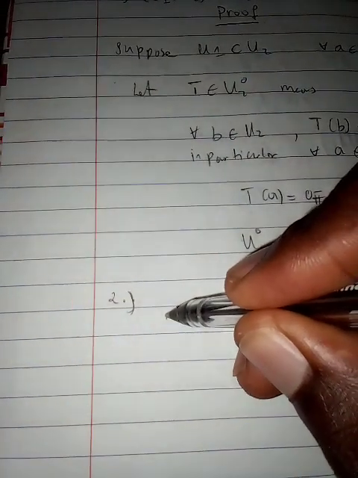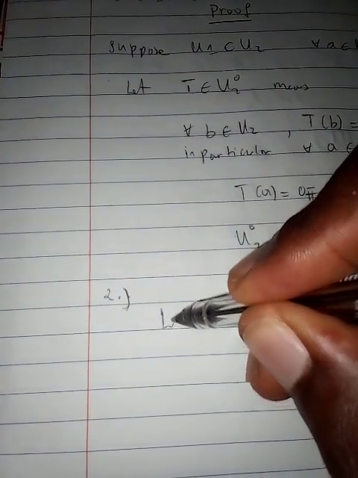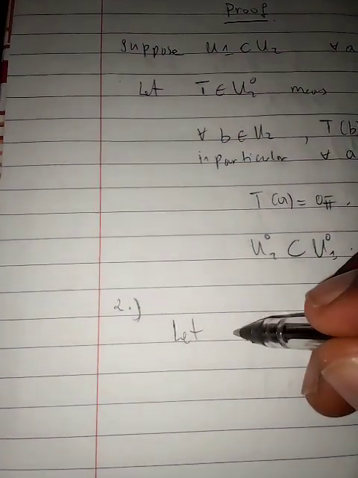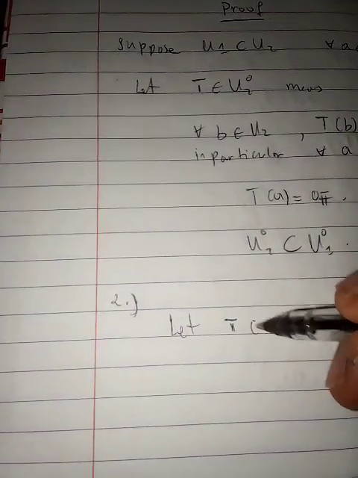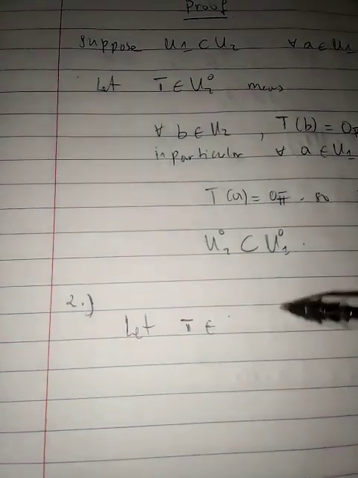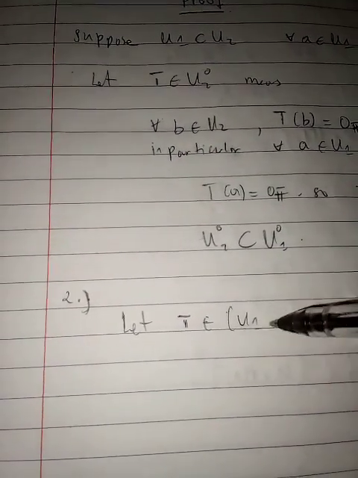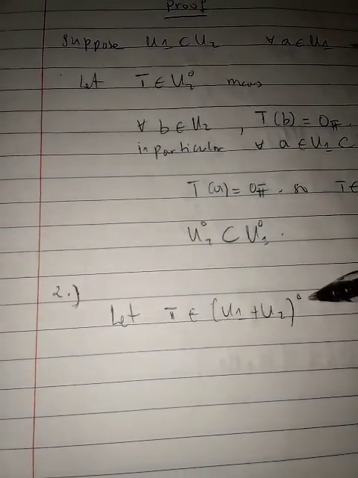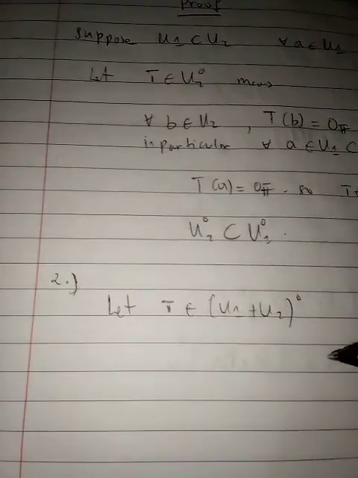So we let T be an element of U1 plus U2 annihilator. What are we required to show?